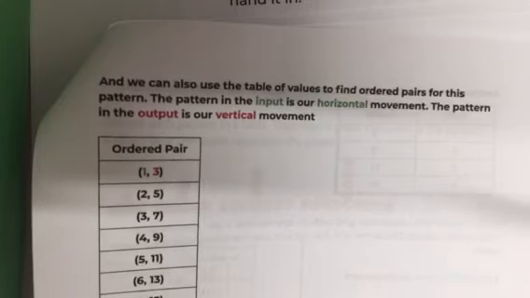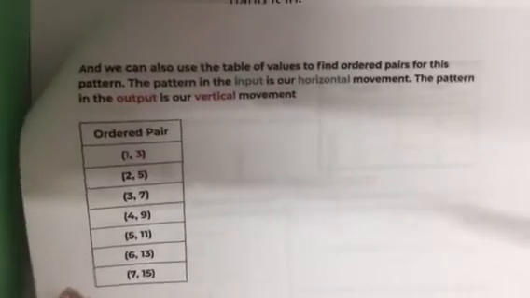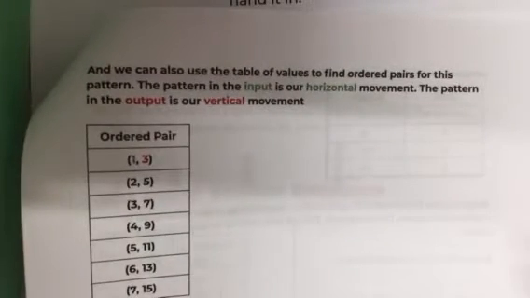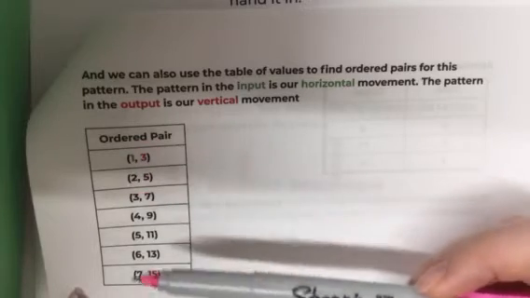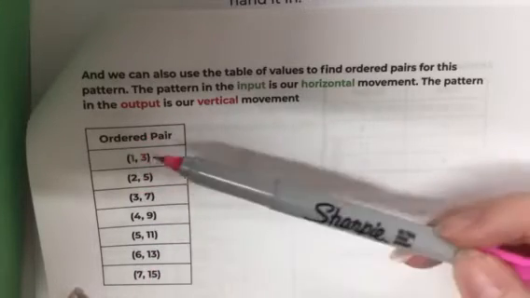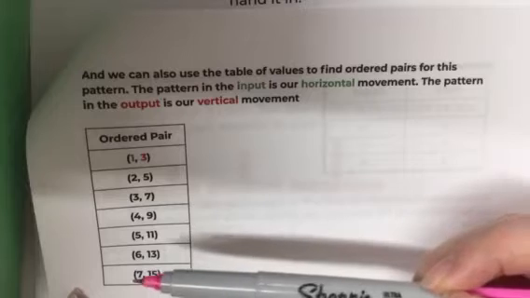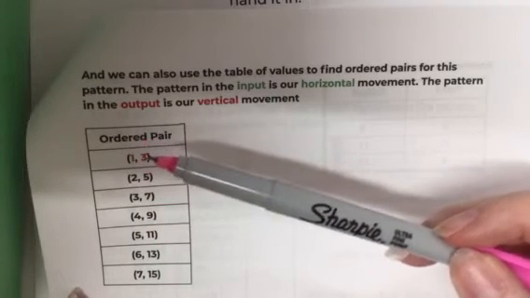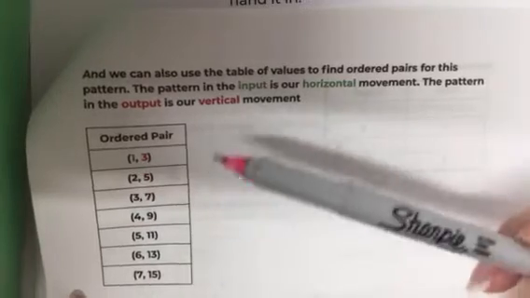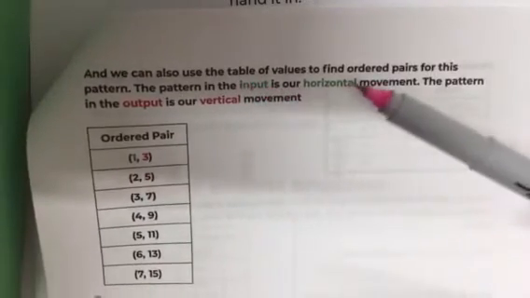Okay, so the cool part about a table of values is that you can graph any table of values, and then you can look and see what the graph would look like. So if we color coded it just to show you what an input is doing, these are all your input values. These were all the output values. They have to link to whatever was on the table with them. So 1 was with 3, 2 was with 5, etc. So the input is your horizontal movement.